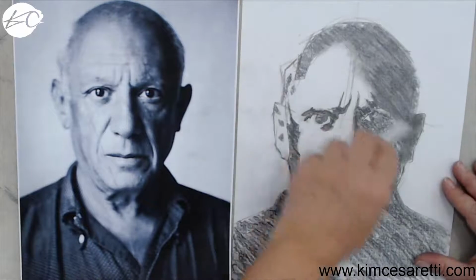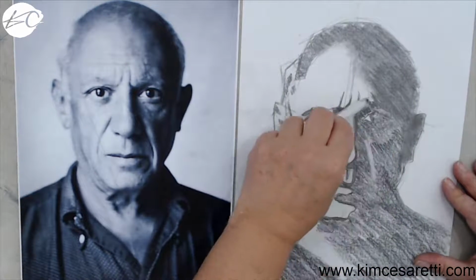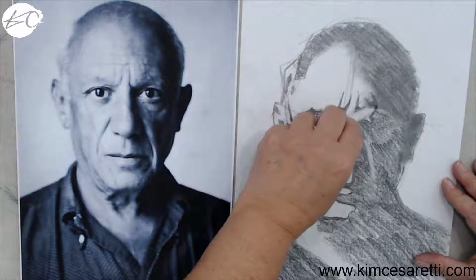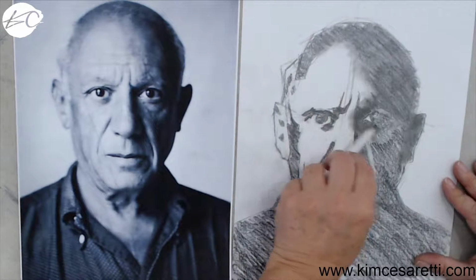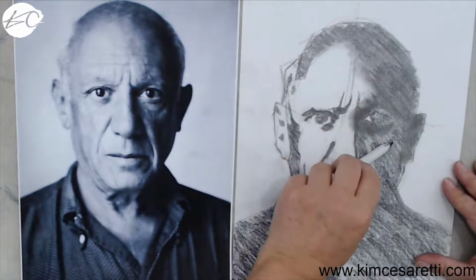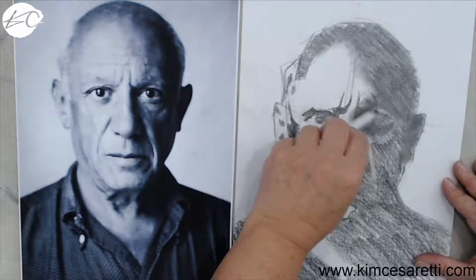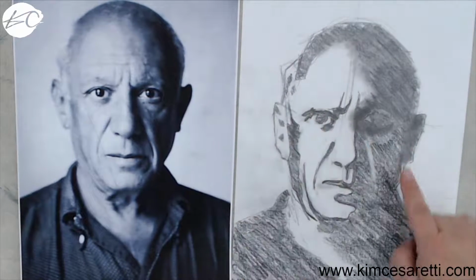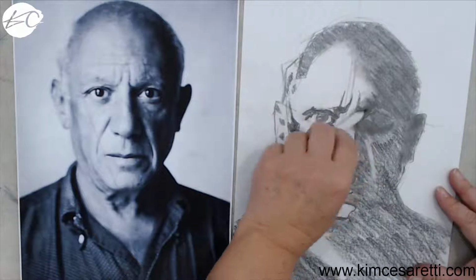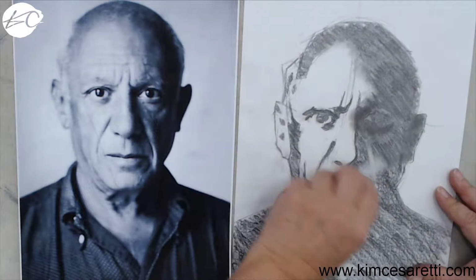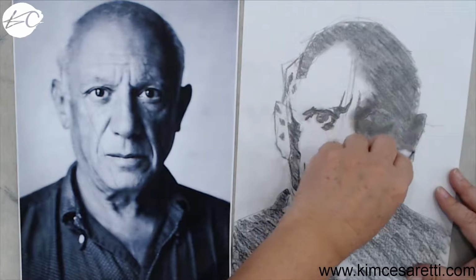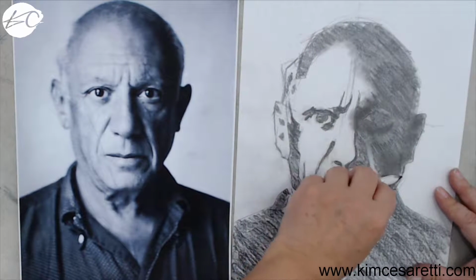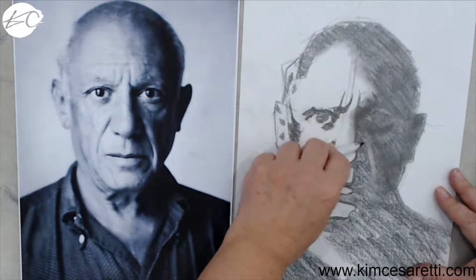It's a blending stump. So that's what I'm using here to blend out all of this graphite. Now I know that I pretty much generalized over here, so I know that that's a lot darker than what it should be. But I'm going to go back into it with the eraser and pull it out. I already went back in with an eraser there and pulled that out, but here I'm just going to go ahead and.